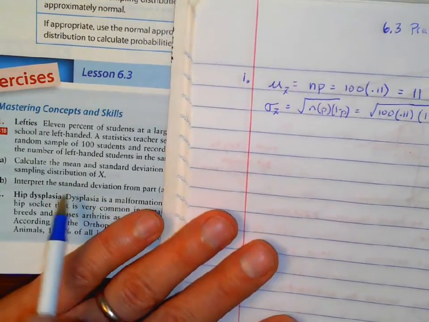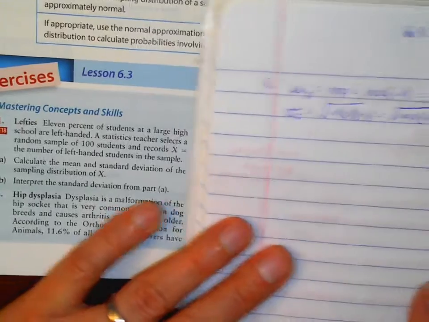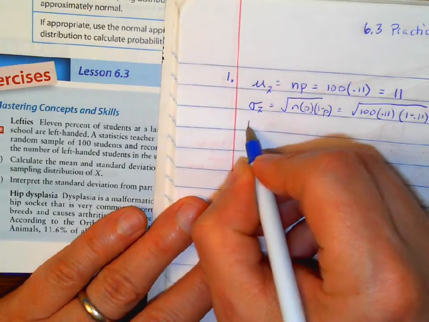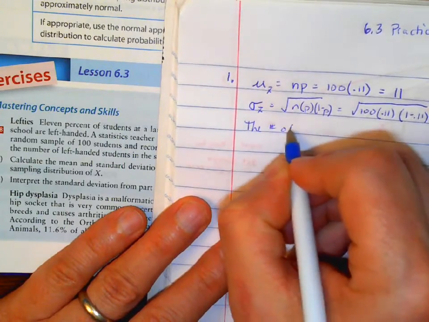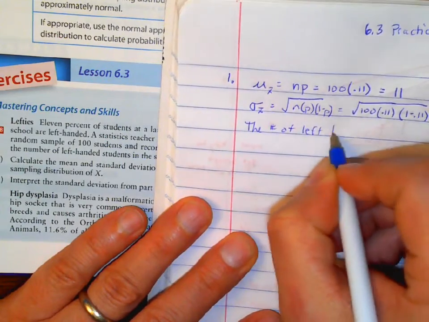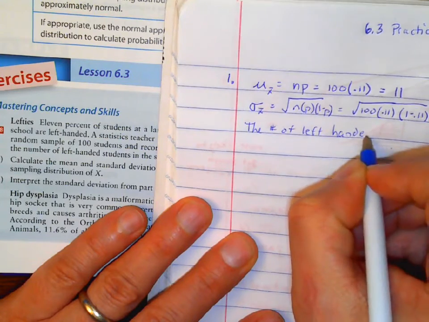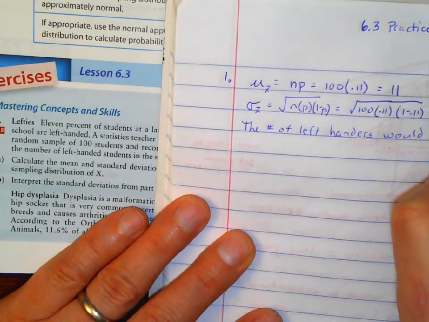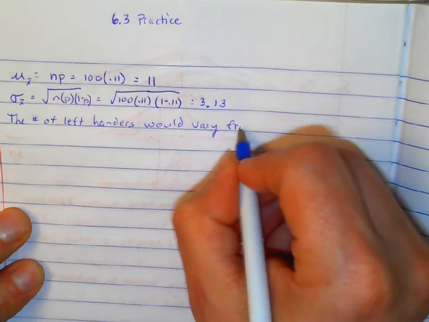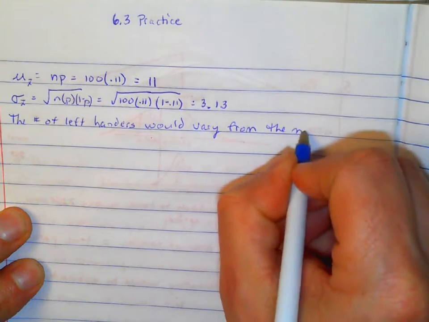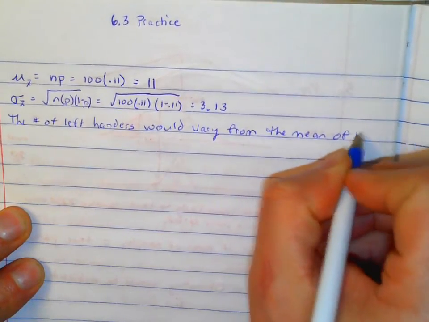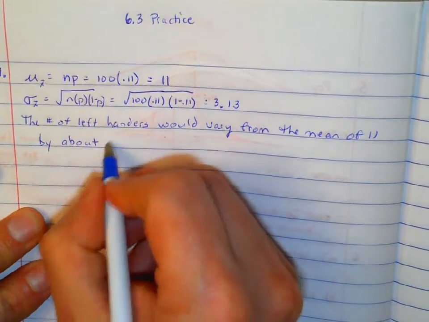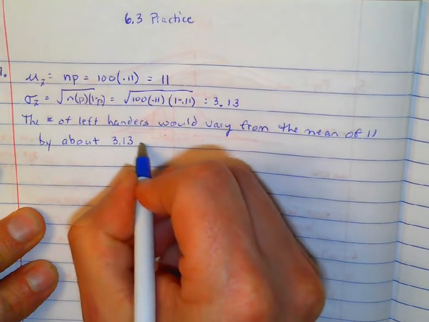Okay, so it says to interpret the standard deviation from part A. Okay, we would say the number of left-handers would vary from the mean of 11 by about 3.13 people.